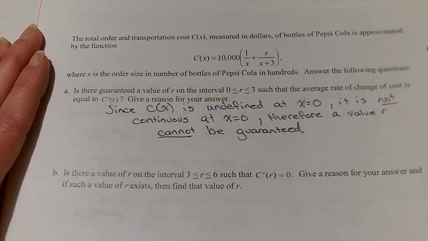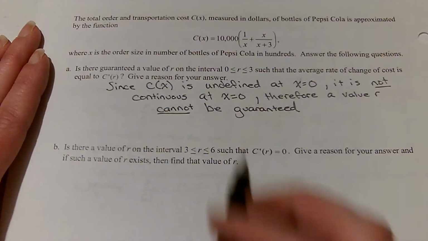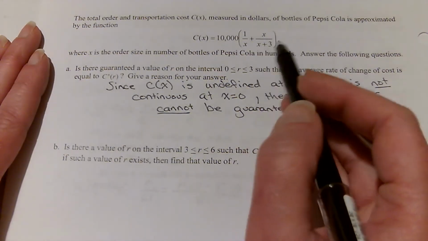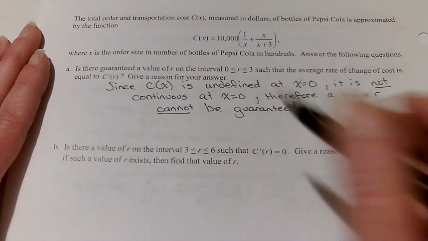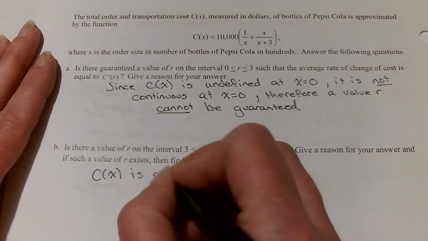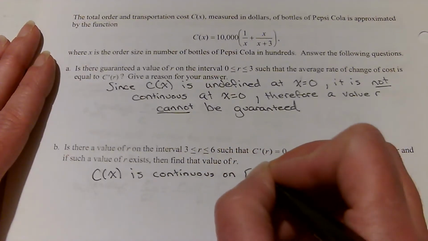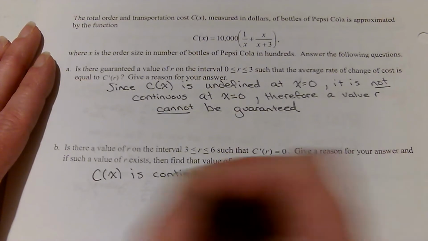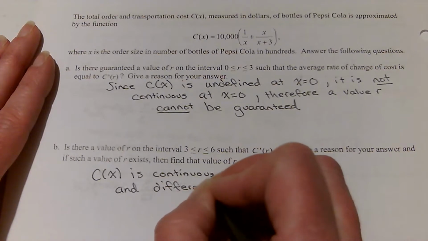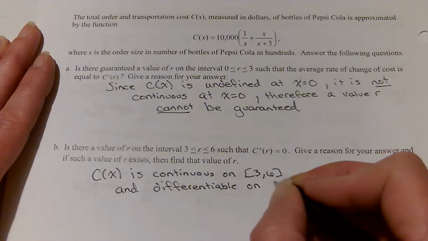Is there a value r between 3 and 6? So 3 and 6 are good. So I could take the derivative. It's continuous. So C of x is continuous on 3 to 6 and differentiable on 3 to 6.